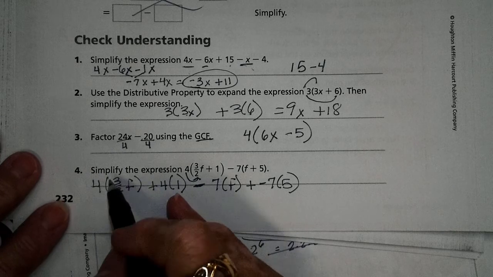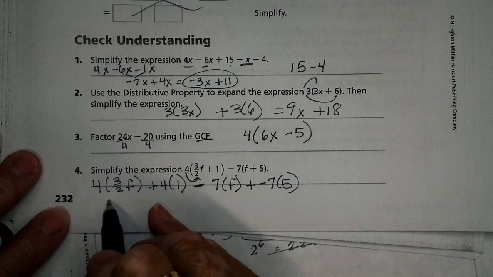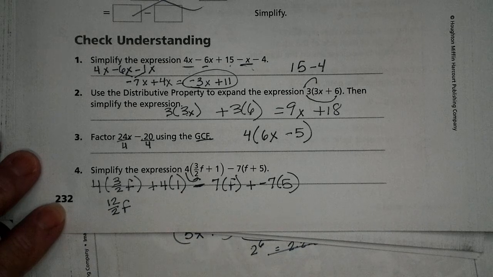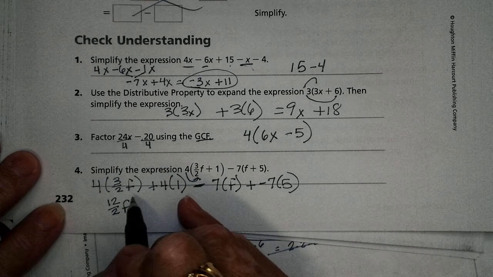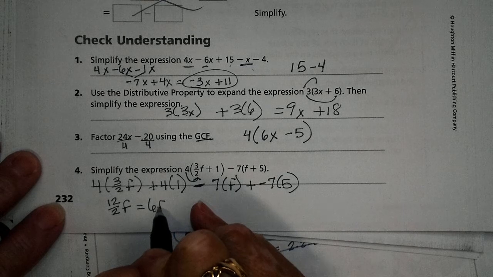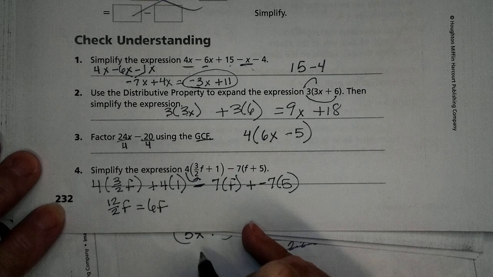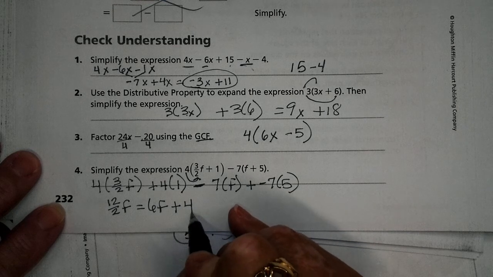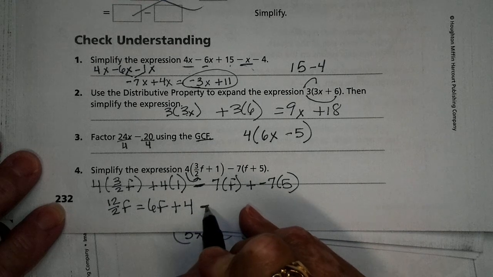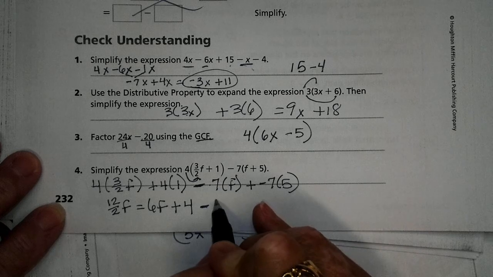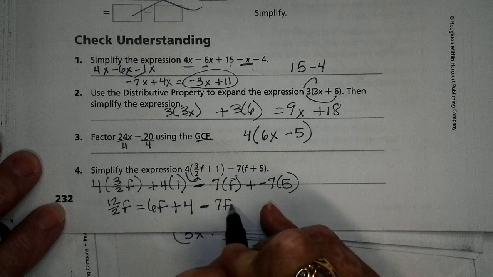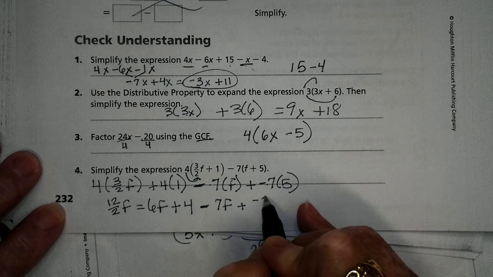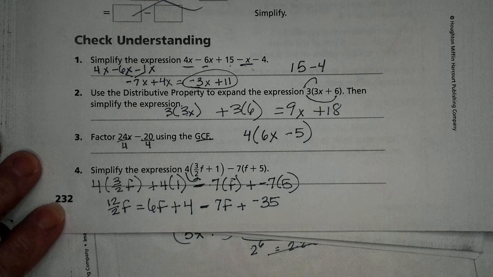So now we got to multiply. 4 times 3, so 12 over 2f, which is 6f, plus 4 times 1 is 4, minus 7 times f is 7f, plus negative 7 times 5 is negative 35.